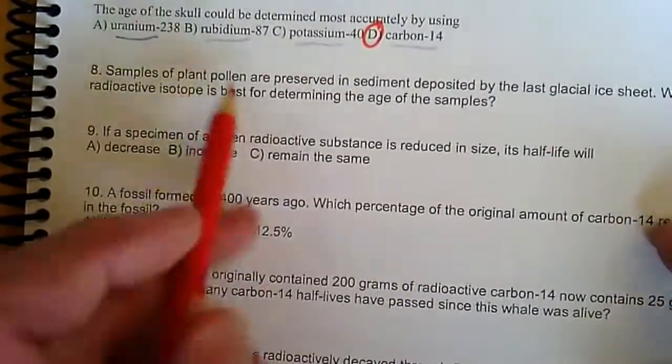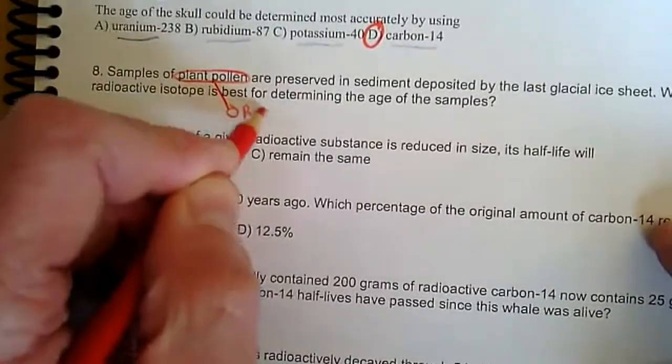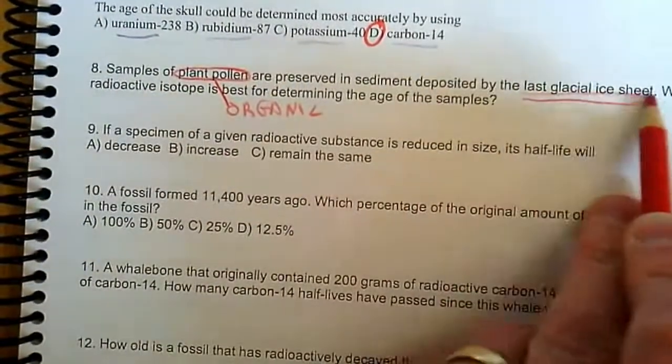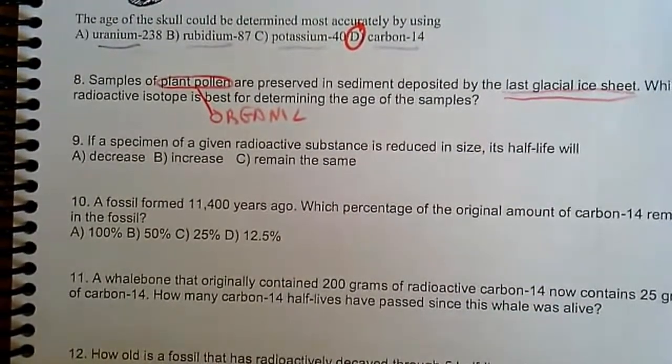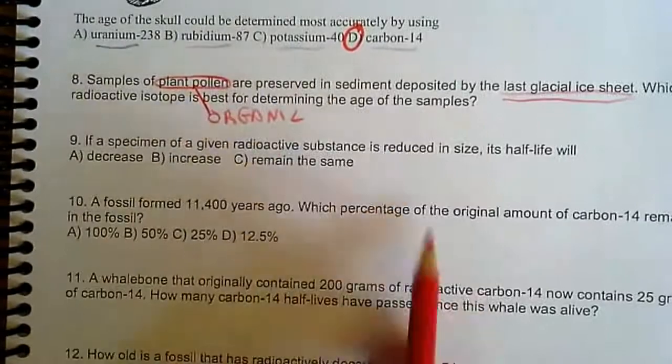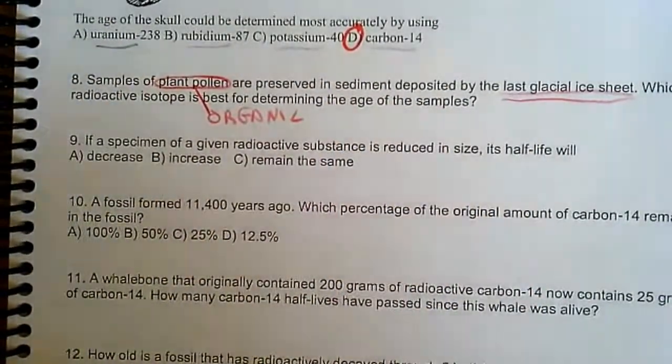So if we go back to this question, it's talking specifically about that. Question 8 says a sample of plant pollen. Well, plants are organic. The last glacial ice sheet was not billions of years ago, but thousands of years ago. Remember we mentioned that the glaciers were here in the Rochester area of New York just about 20,000 years ago. Even if we go back before that, to when some of this plant pollen was preserved, we're still only talking about thousands of years. So the correct answer to 8 is carbon-14.